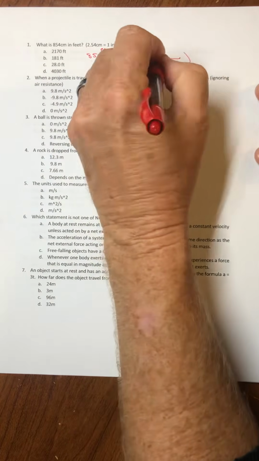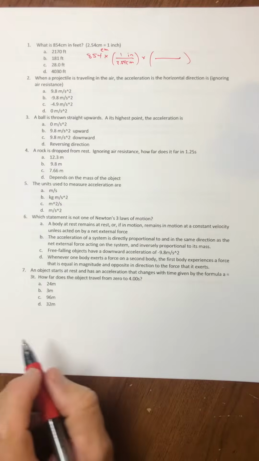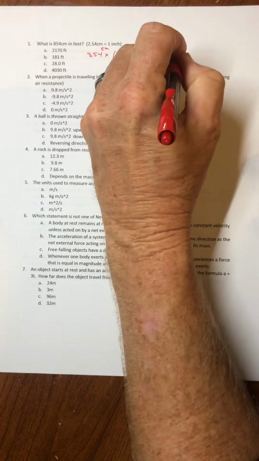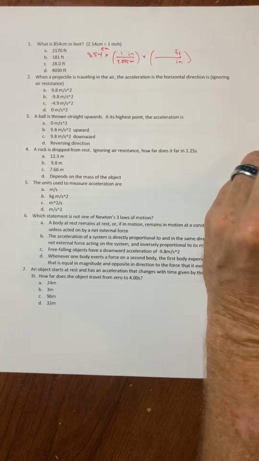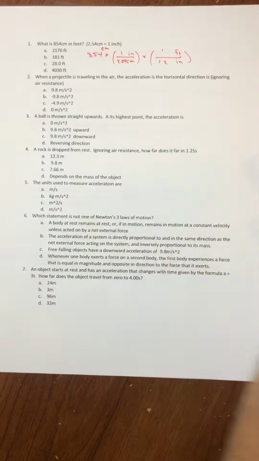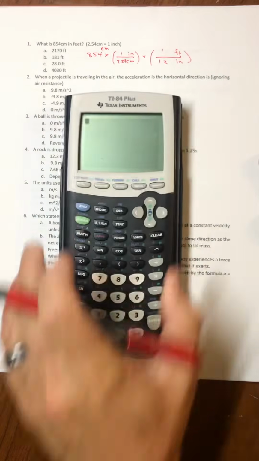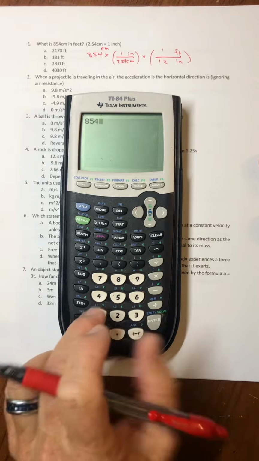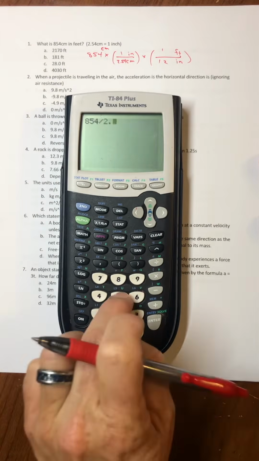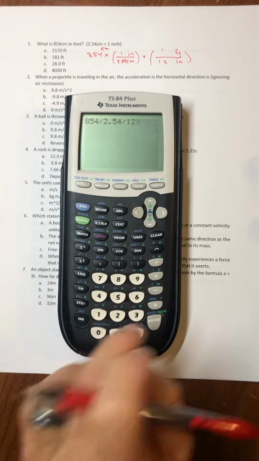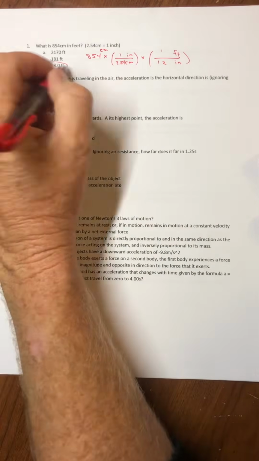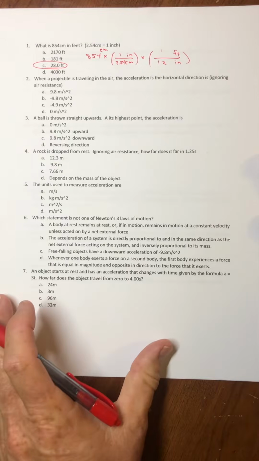Now, ultimately, I want feet. So the information that's given is how to convert centimeters into inches. So let's get rid of inches and put feet. And so 1 foot is 12 inches. So grabbing a calculator, 854 divided by 2.54, and that also divided by 12 is 28.0. And so C would be the answer here.